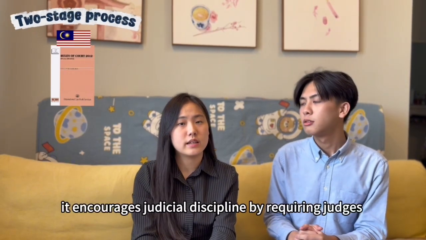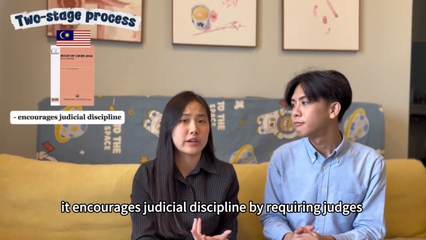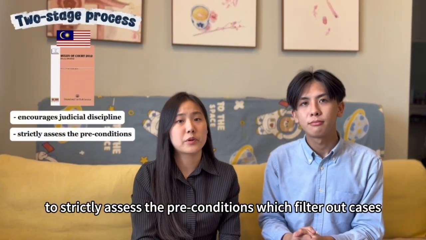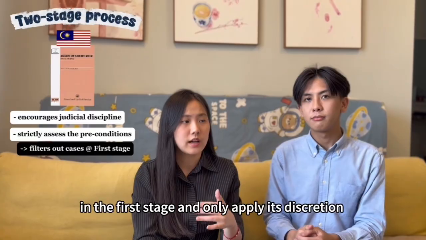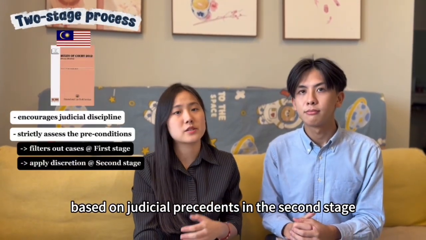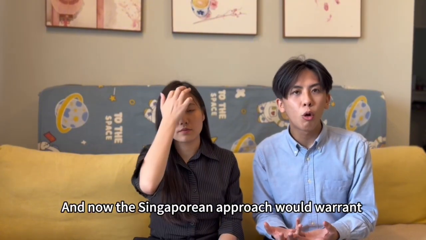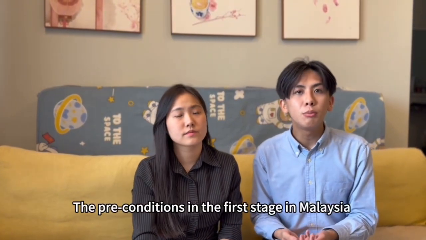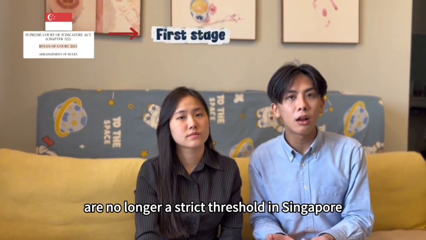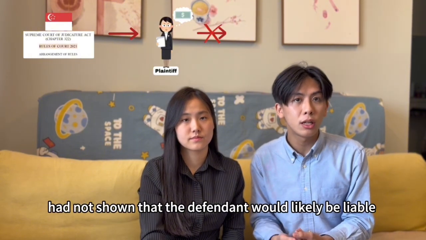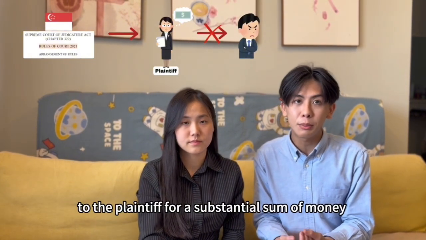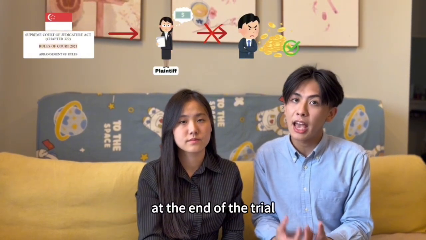And not only that, it encourages judicial discipline by requiring judges to strictly assess the preconditions, which filters out cases that are not suitable for an interim payment order in the first stage and only apply its discretion based on judicial precedents in the second stage. And now the Singaporean approach would warrant much more discussion from us. The preconditions in the first stage in Malaysia are no longer a strict threshold in Singapore. A Singaporean court may grant an IPO even if the plaintiff had not shown that the defendant would likely be liable to the plaintiff for a substantial sum of money at the end of the trial.